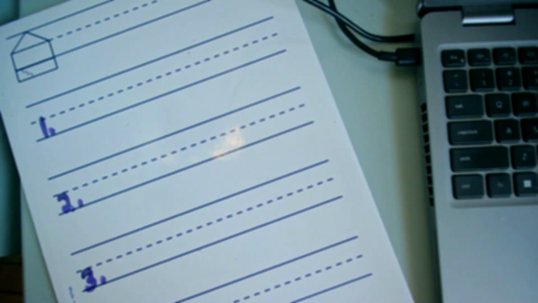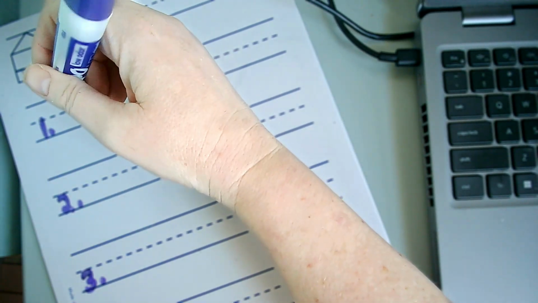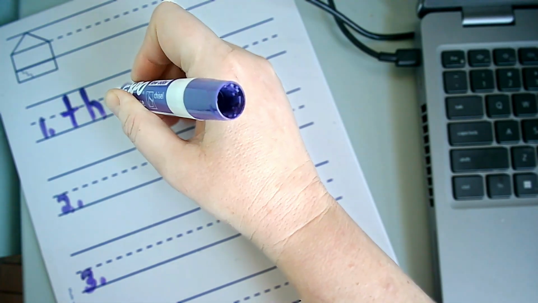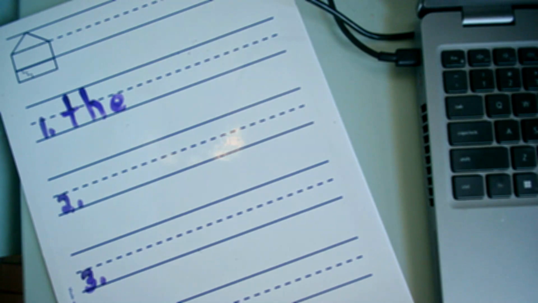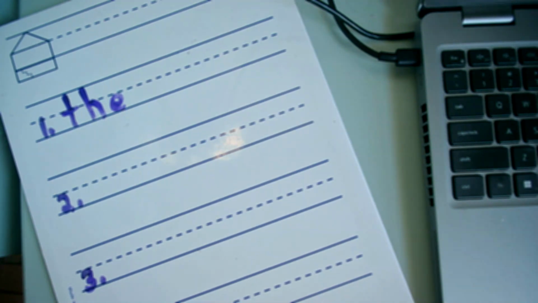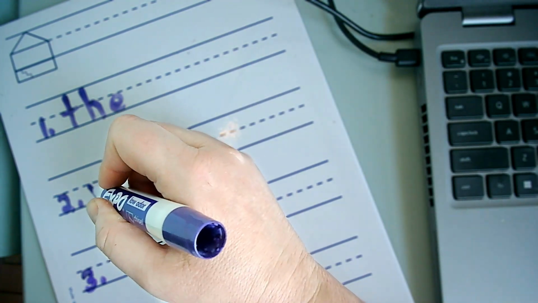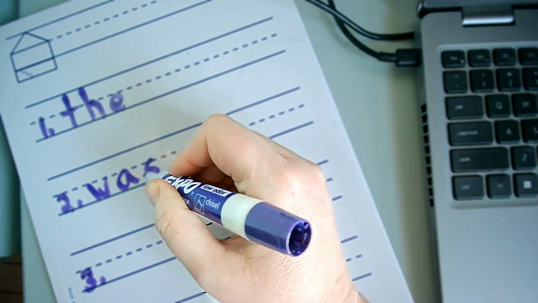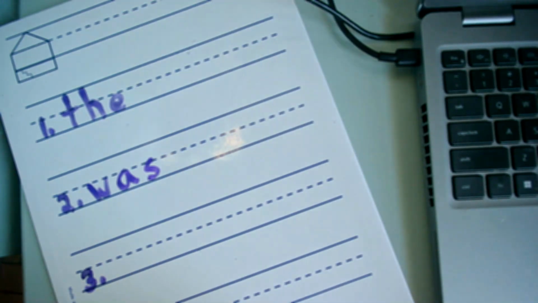Let's spell the. T, H, E, the. Number 2, was. W, A, S, was.